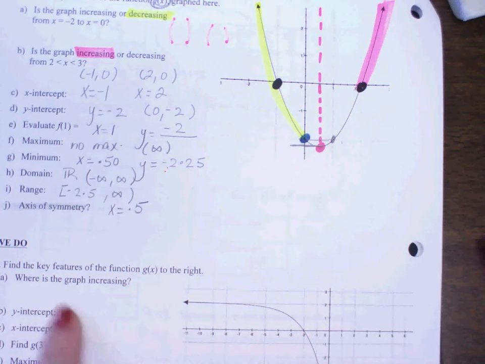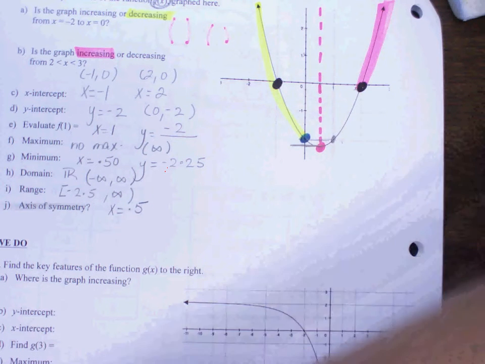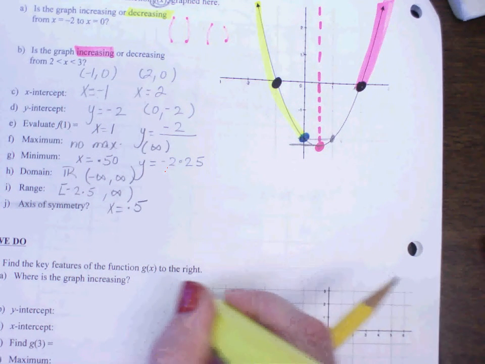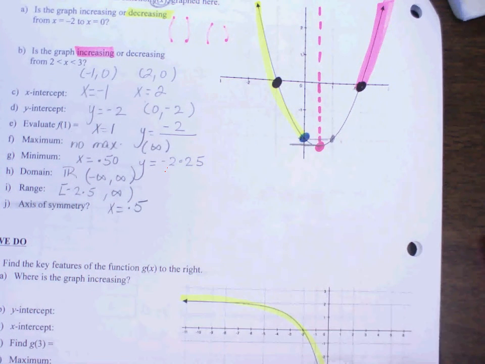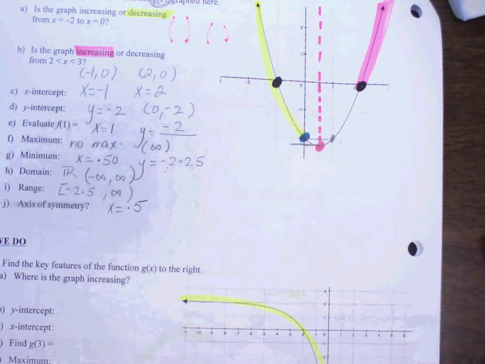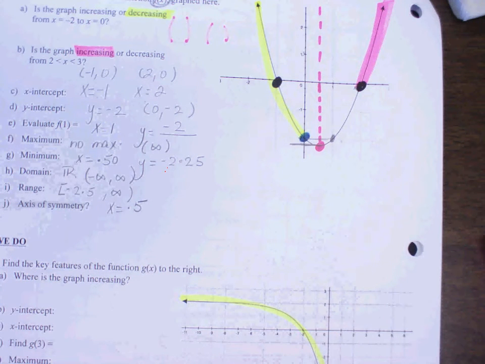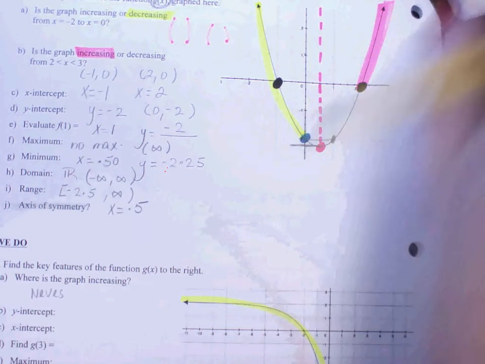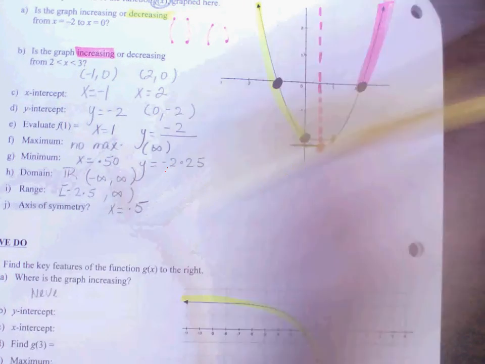Find the key features of the function g of x to the right. All right. Where is the graph increasing? Say that again. It's not increasing. What is this graph doing? It's decreasing. Well, it stays the same at the beginning. You're absolutely right. So this graph never increases.